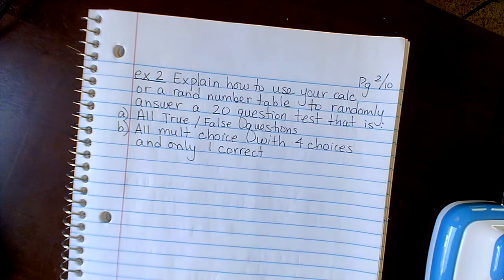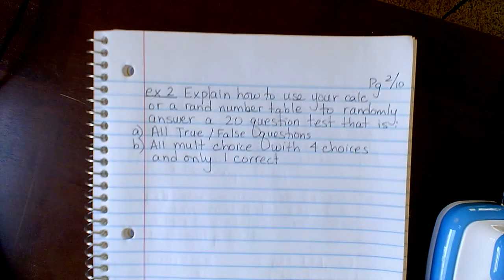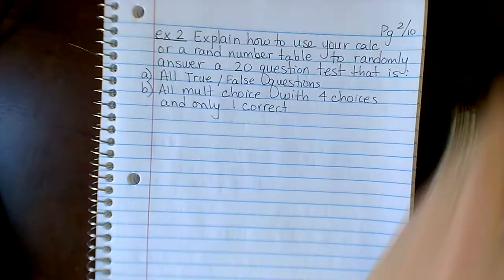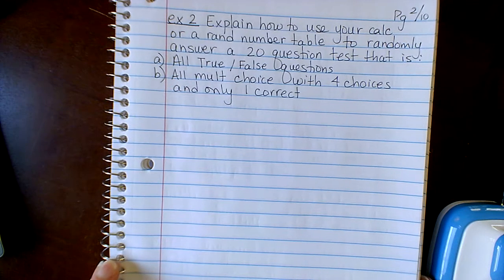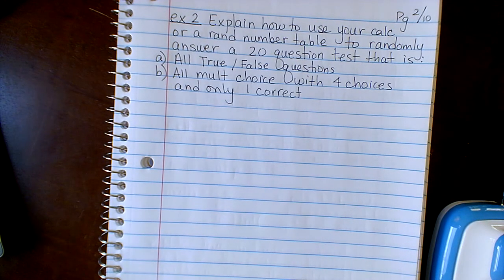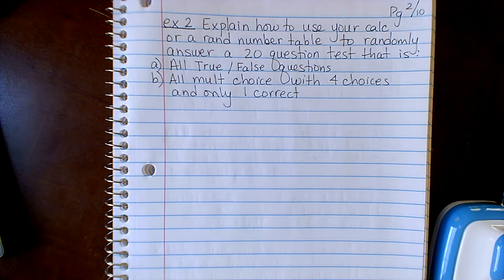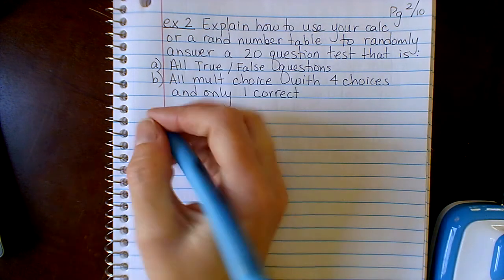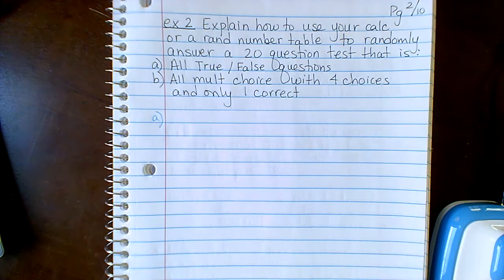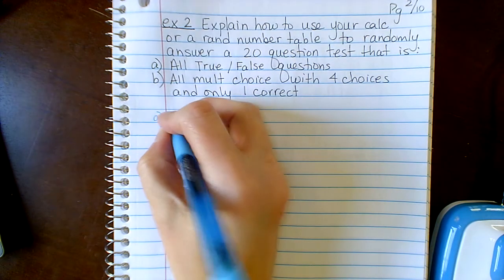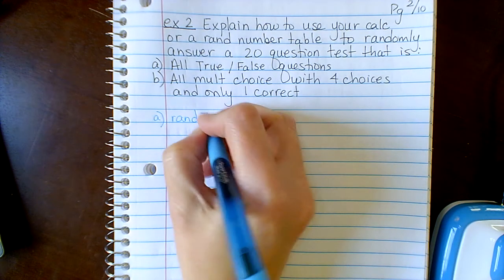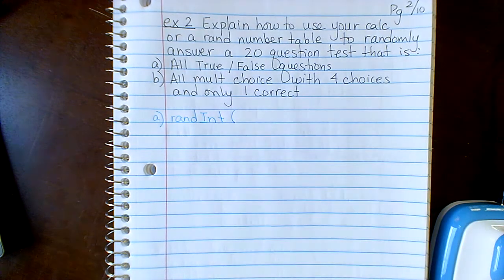All right, let's design another simulation here. And let's use the calculator to run it. Let's do the random integer generator here to randomly answer a 20-question test. Now, let's suppose that it's all true-false questions. So what are we going to do? Well, if they're all true-false, we're going to use the random generator on the calculator.